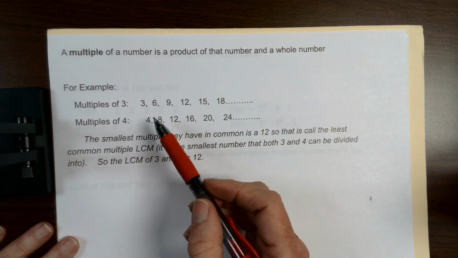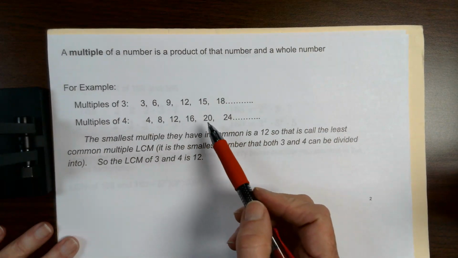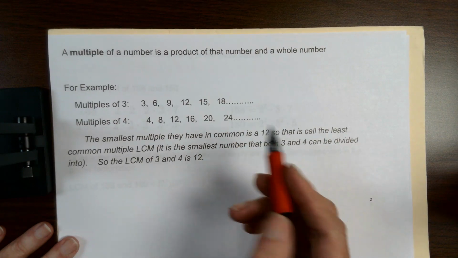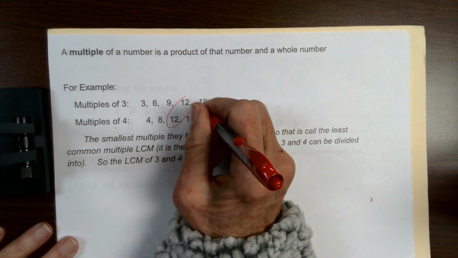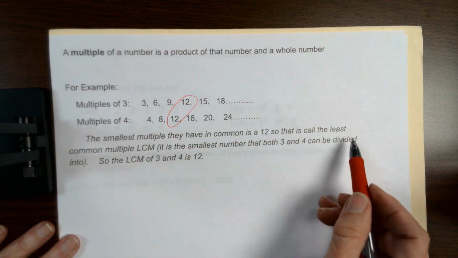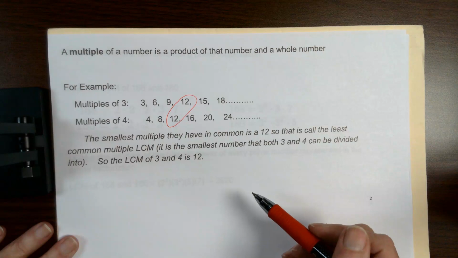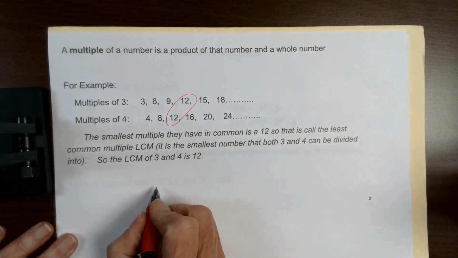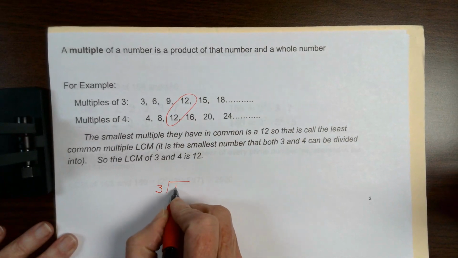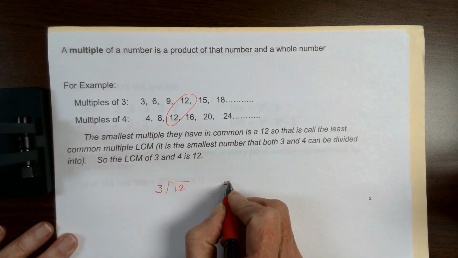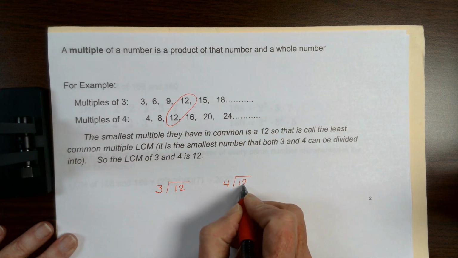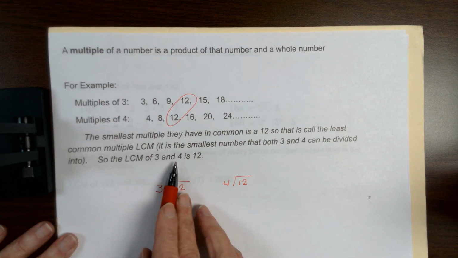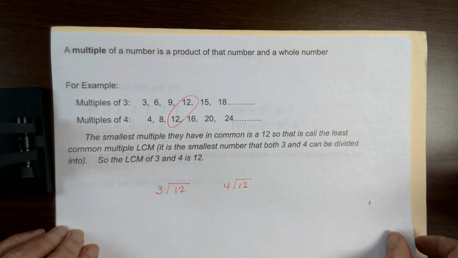Multiples of 4 would be 4, 8, 12, 16, 20, 24. The smallest multiple they have in common in this situation is 12. So we call this the least common multiple. It is the smallest number that both 3 and 4 can be divided into and get a whole number. So 3 will go into 12 and 4 will go into 12. So the least common multiple of 3 and 4 is 12.